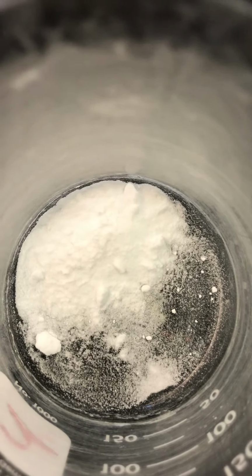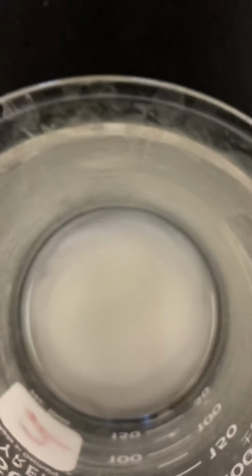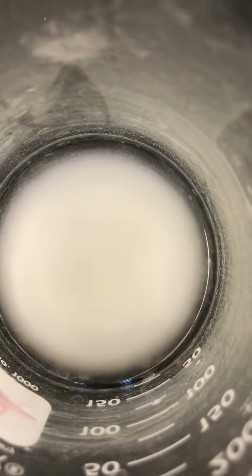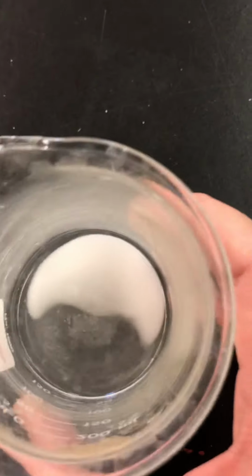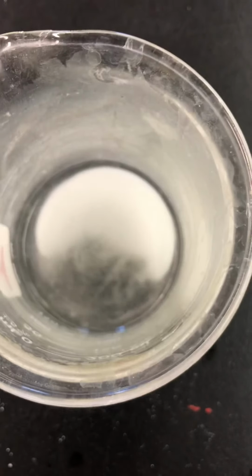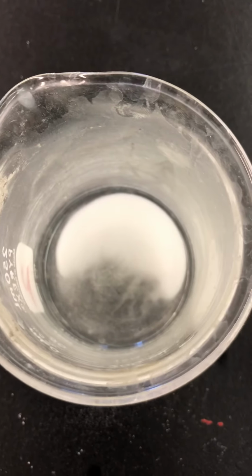Okay, so this is solid 2. We're going to add water. Let's take a look at it from the side. Look at it again. And again, if the majority of solid is still there, it would be considered insoluble. Okay, let's move on to solid 3.